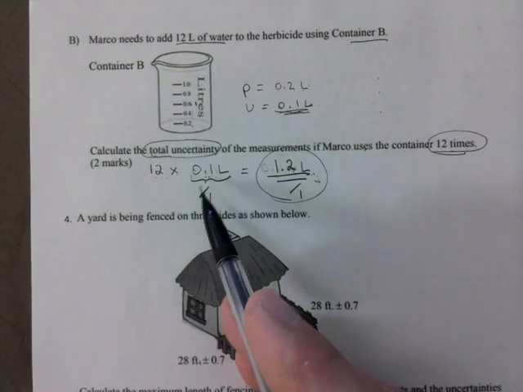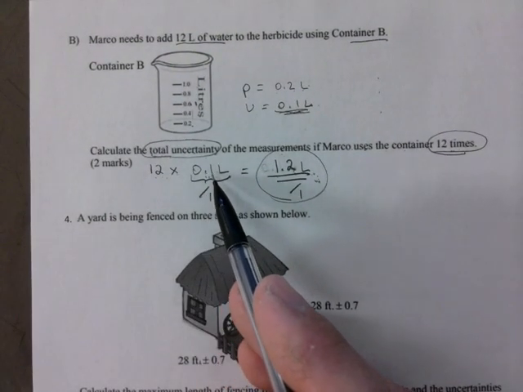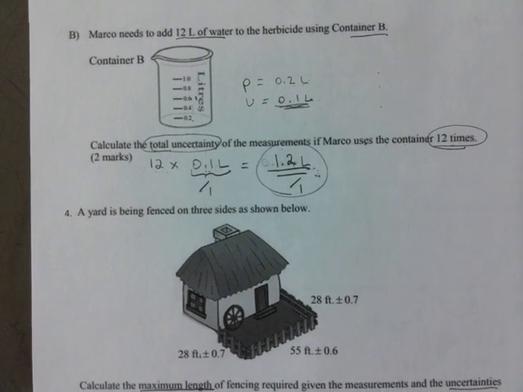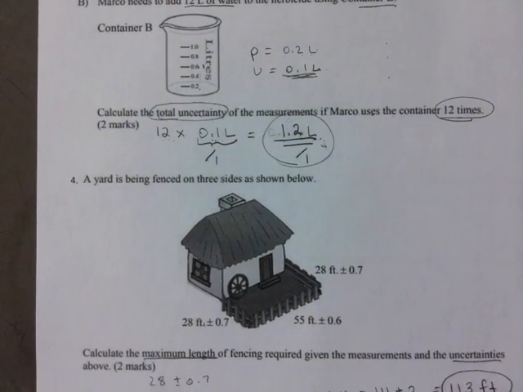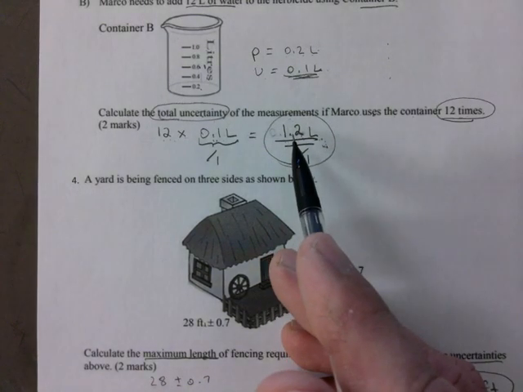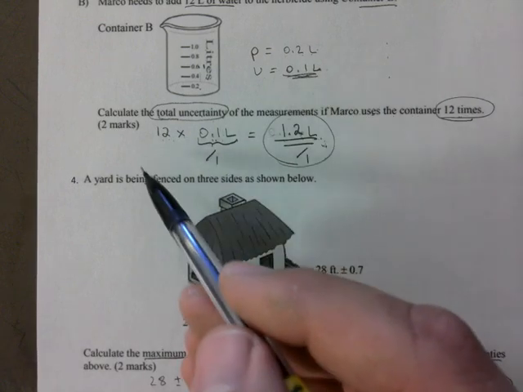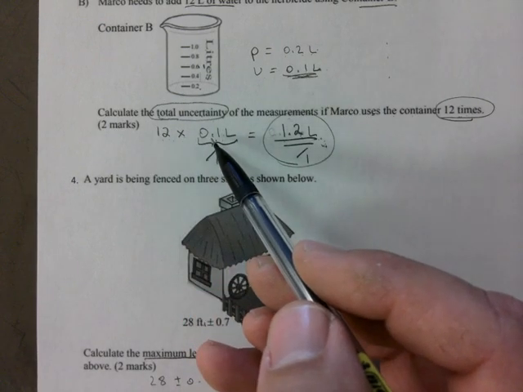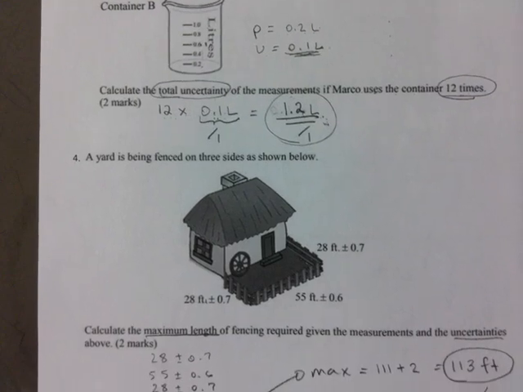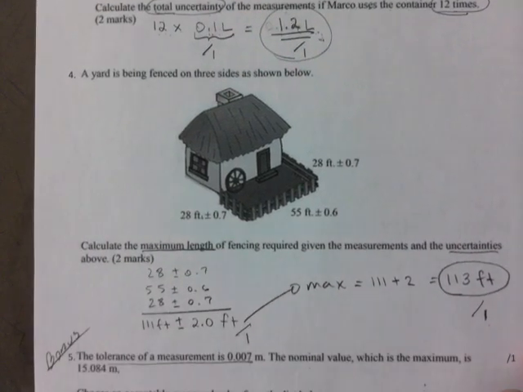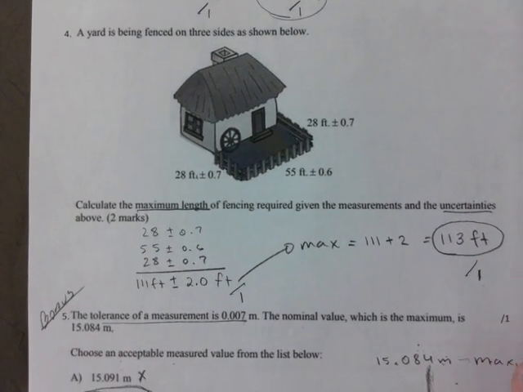So you would get 1 mark already if the 0.1 shows up, and then another mark for getting the 1.2. If you made a mistake on your uncertainty, that's a -1. If you go 12 times whatever you got for your uncertainty, you still get 1. Okay, so watch carefully.